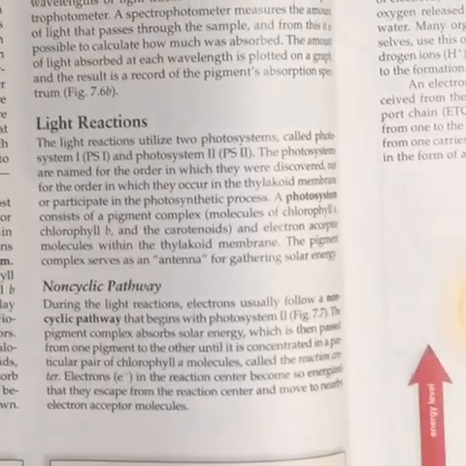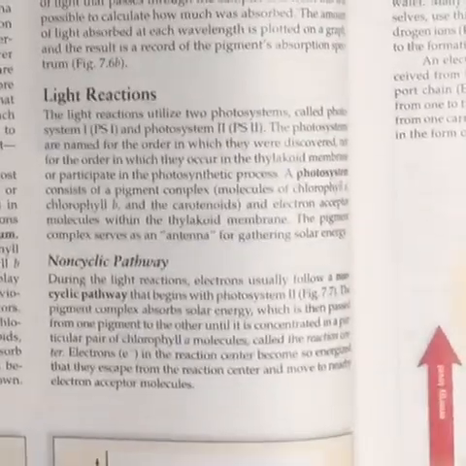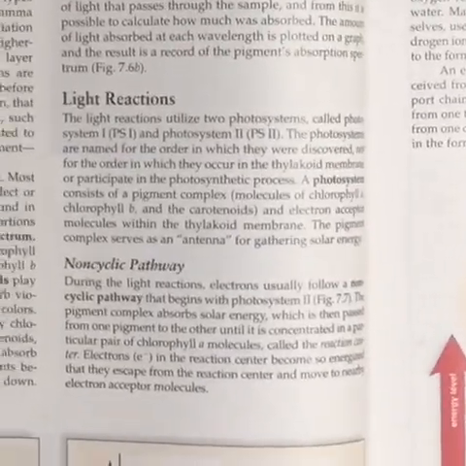Photosystems are named for the order in which they were discovered, not for the order in which they occur in the membrane or participate in the photosynthetic process.